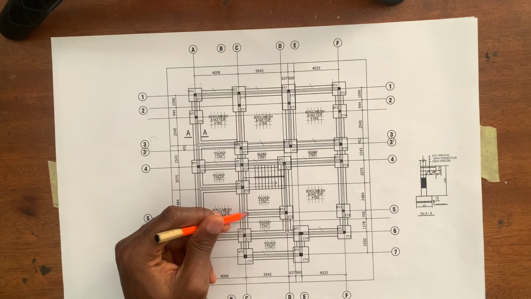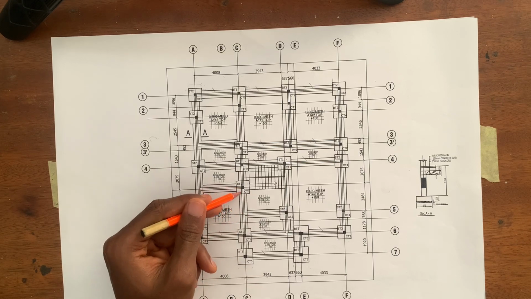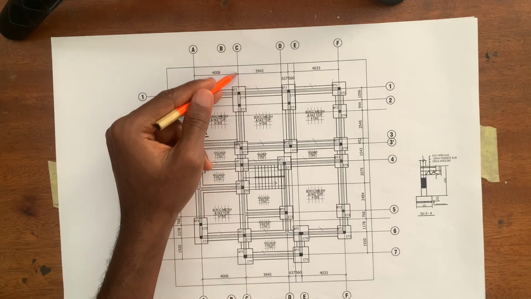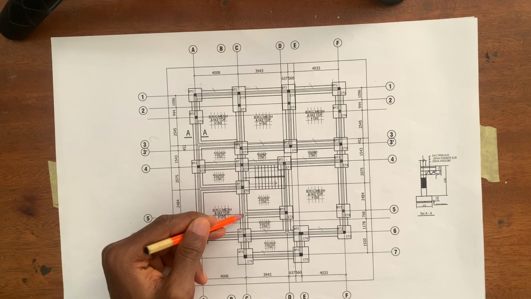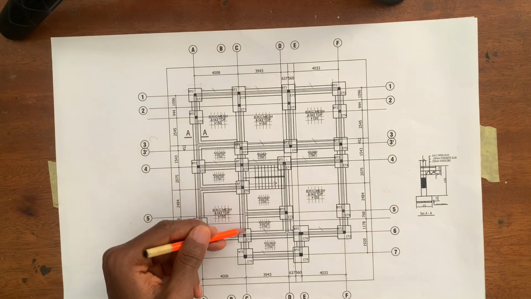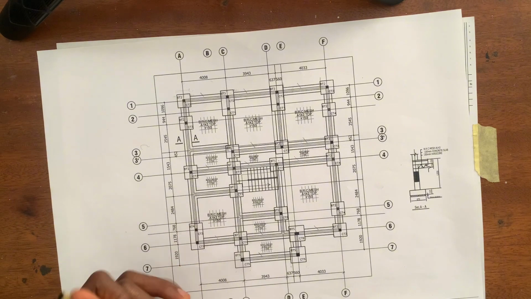And how can we do that? You can see that this center line here goes across this trench down to this point, right?